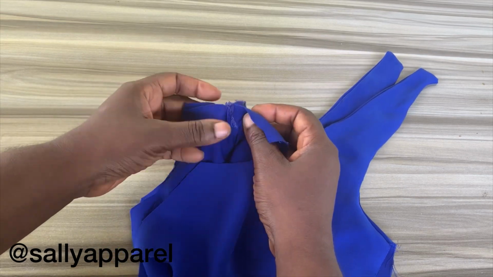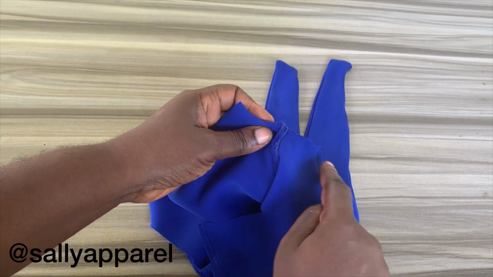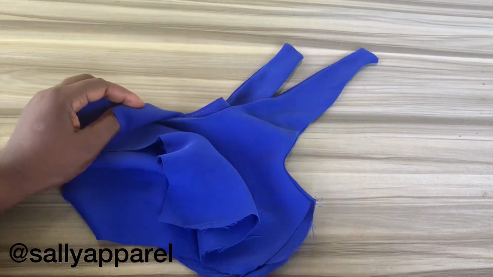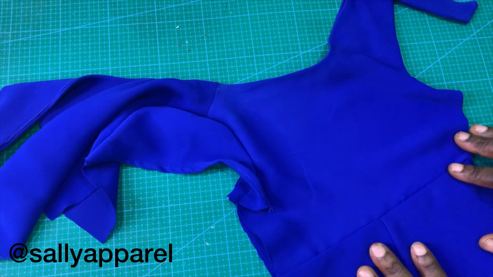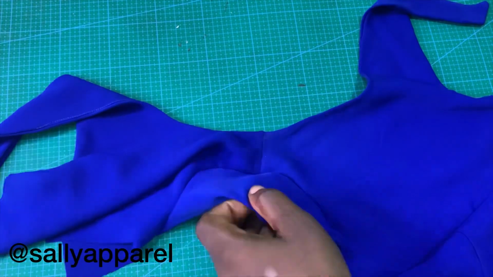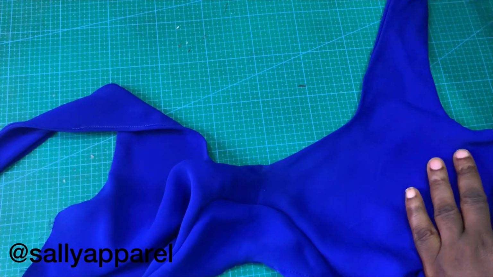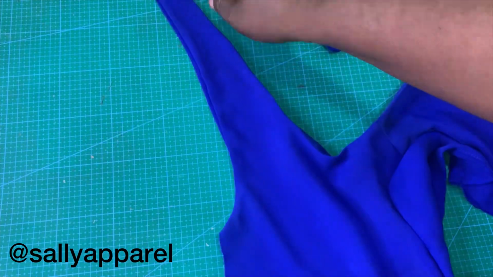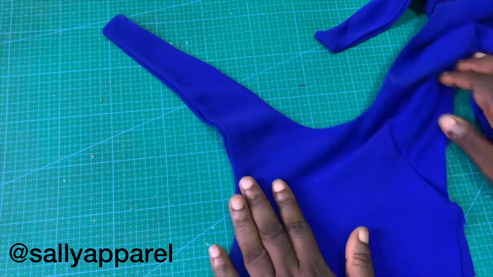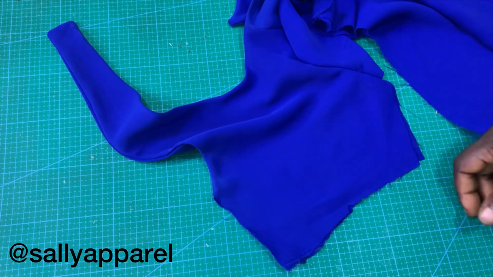As you can see from what I'm doing, opening it up, and then we're going to sew 1/2 inch like so. So guys, I have stitched the sleeve. I have also joined the back skirts and stitched round the tie. So now it's left for me to stitch the skirt for the front bodice.